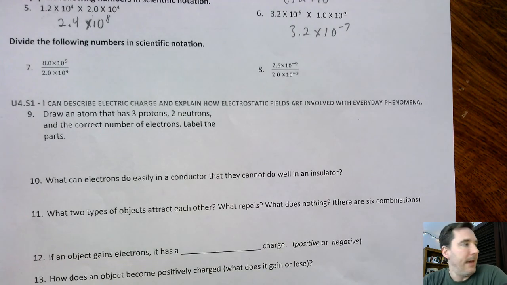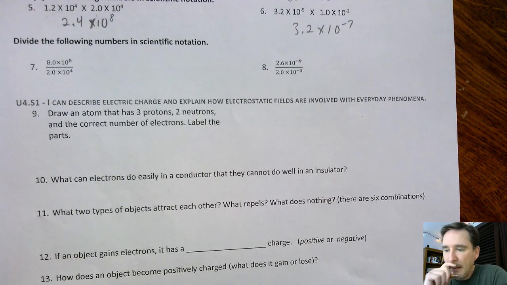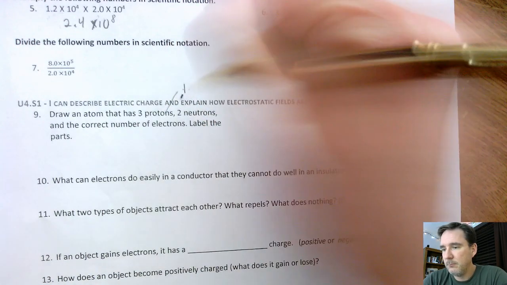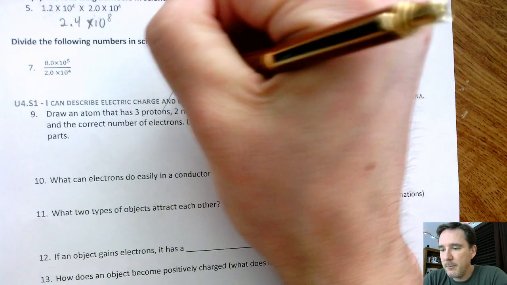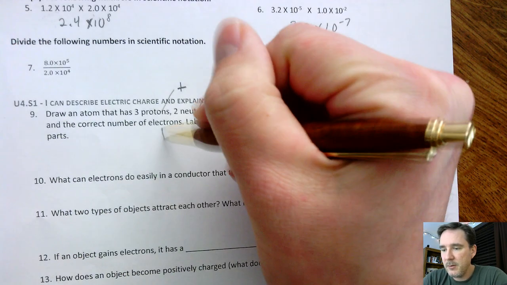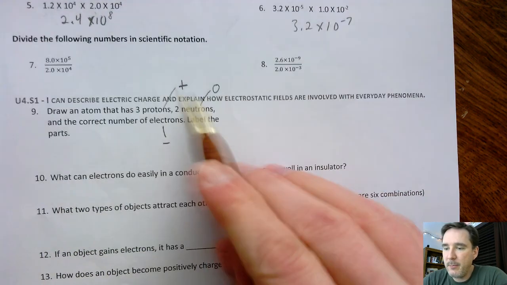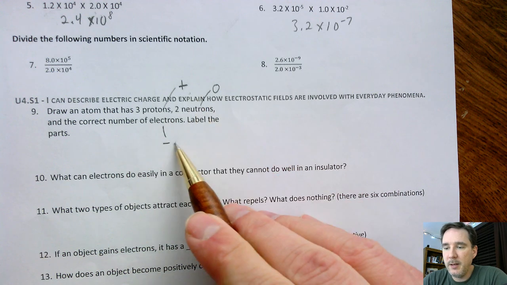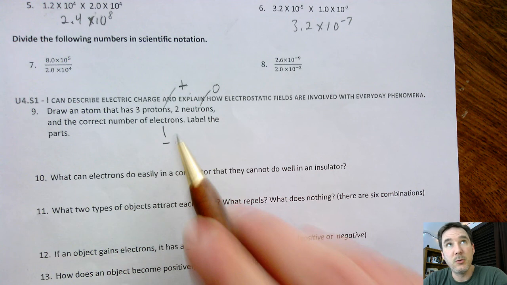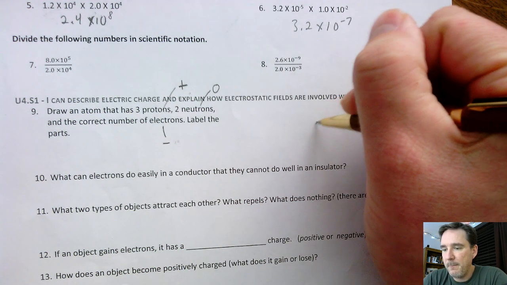When it comes to drawing an atom, this is the kind of stuff, like I said, that you're going to want in your notes, or maybe even on your note card. So a proton, I'm just going to put a little note here, is positive, neutrons are neutral, and electrons are negative. Okay, so just remember that. And the positives and the negatives, the protons and electrons, need to equal each other if we're going to have a neutral atom.